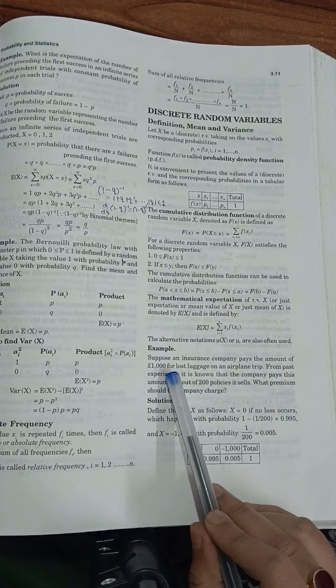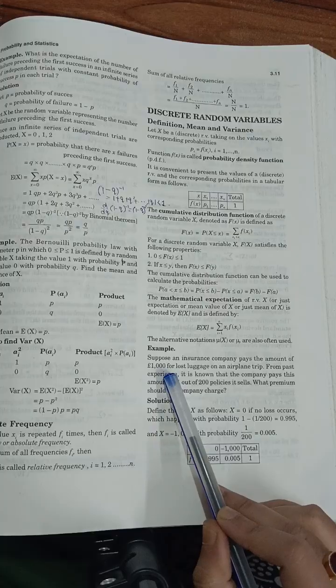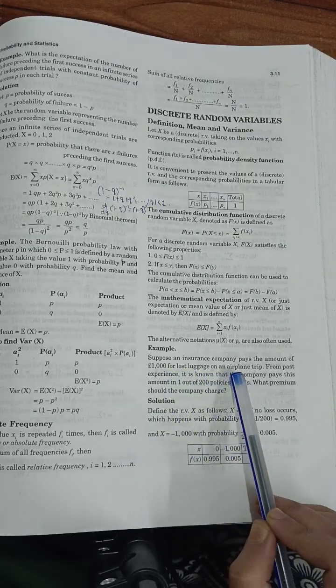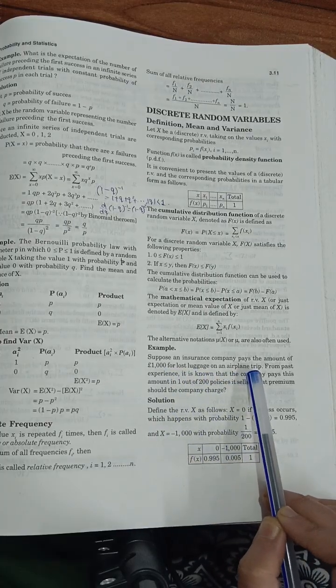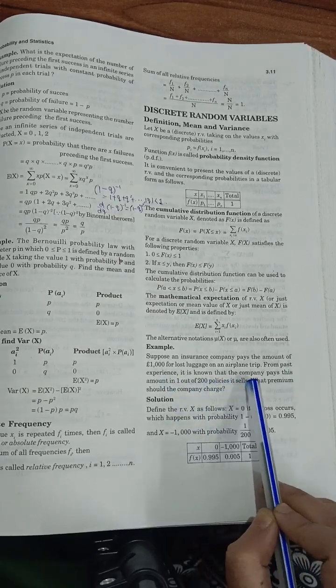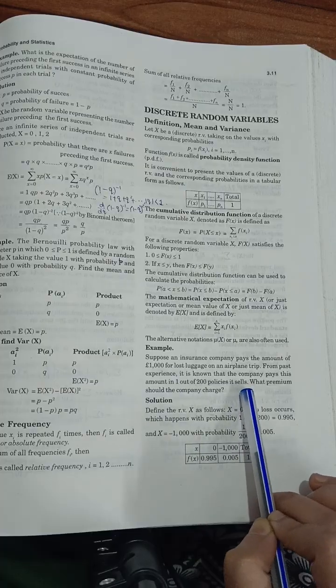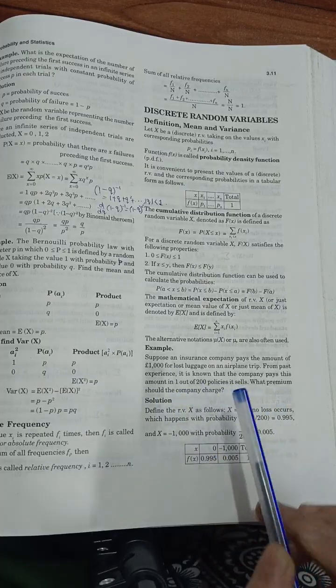We have an example. Suppose an insurance company pays the amount of 1000 euro for lost luggage on an airplane trip. From past experience, it is known that the company pays this amount in 1 out of 200 policies it sells. What premium should the company charge?